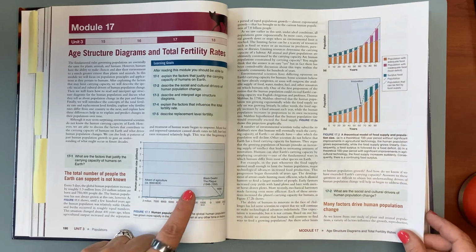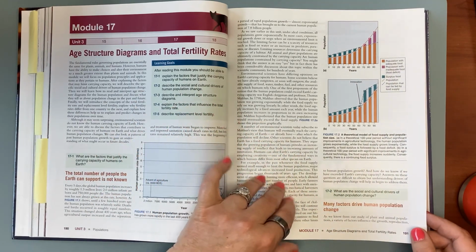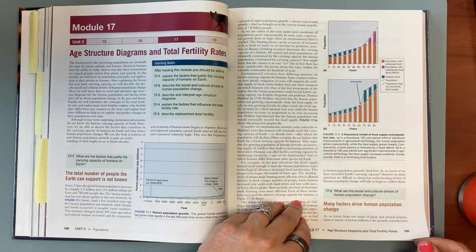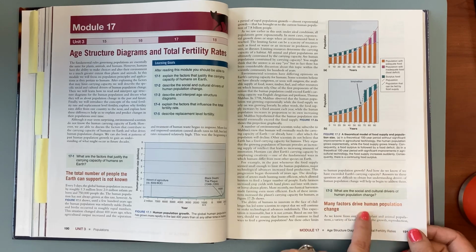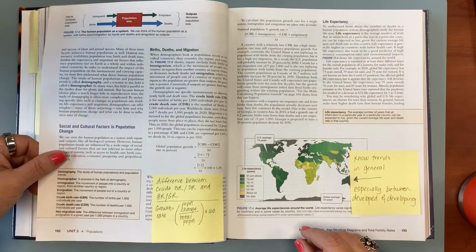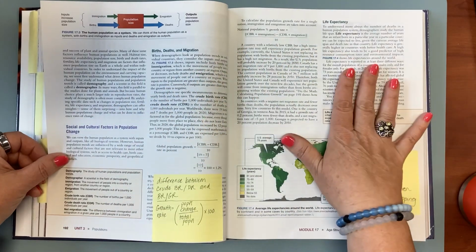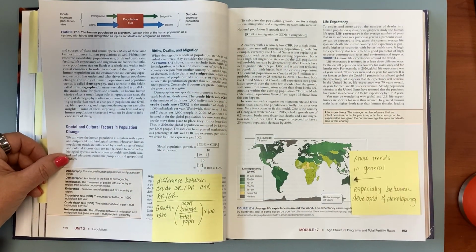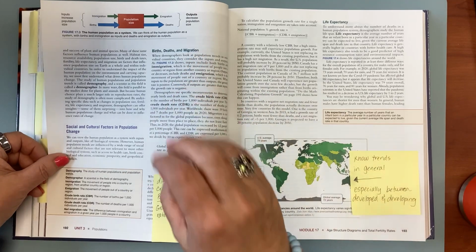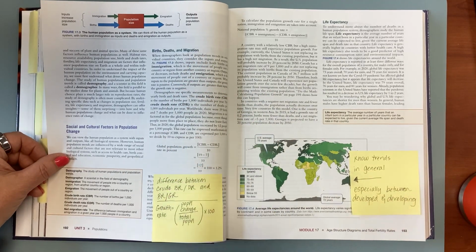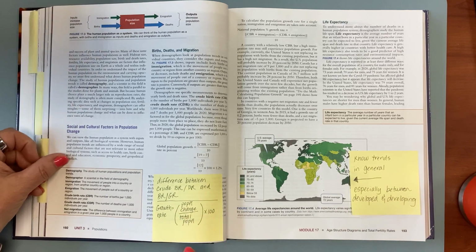So make sure that you pay attention to that video. That's going to drive home an important point that's being captured here in this first section of Module 17. And then we do realize that there's many factors that drive human population change. And so make sure that you read through those, okay? We're going to be most concerned with the births, the deaths, and the migration that occur, especially in terms of calculations. That's something that you need to be able to understand. So make sure that you understand that.